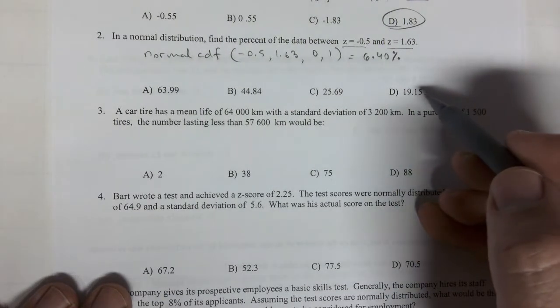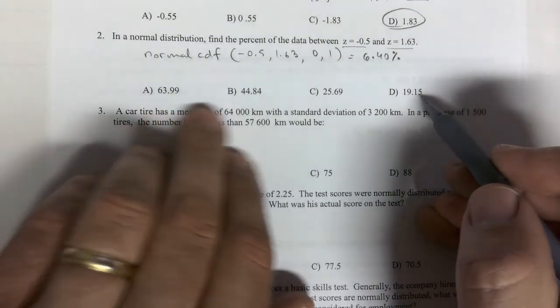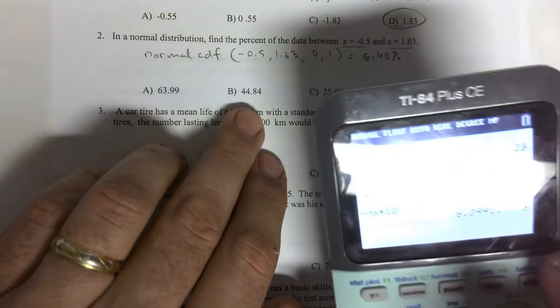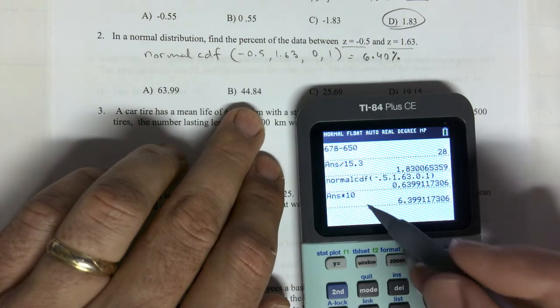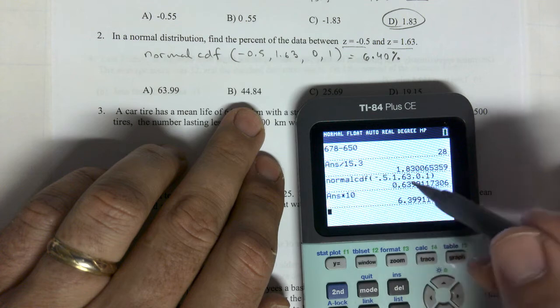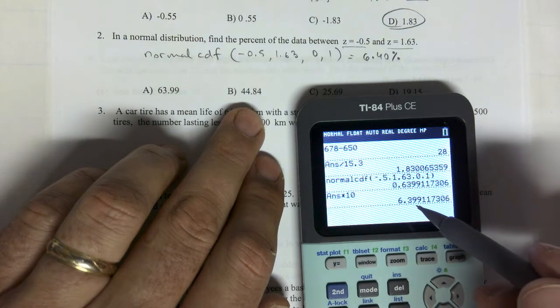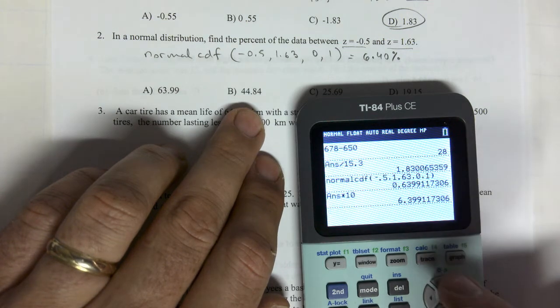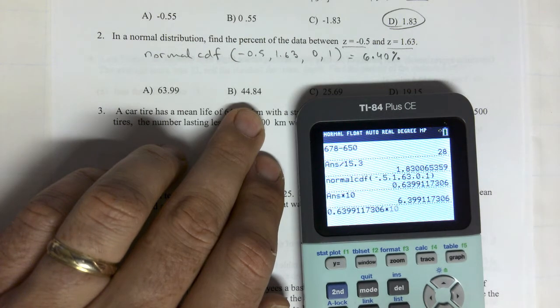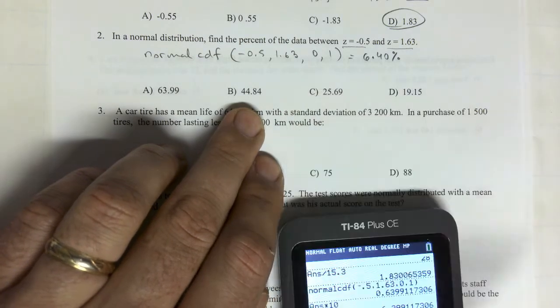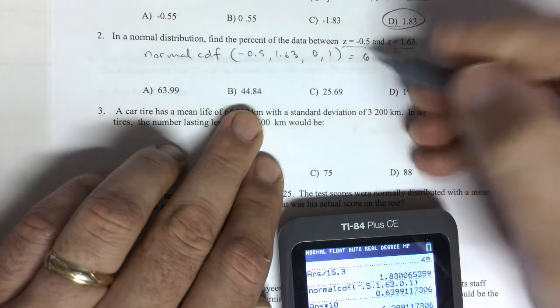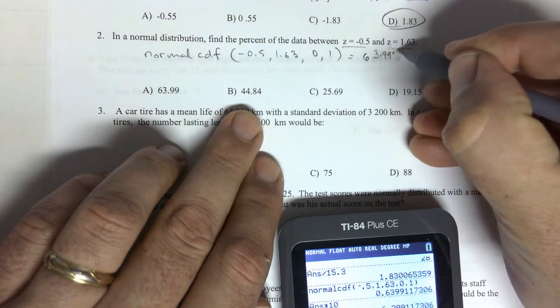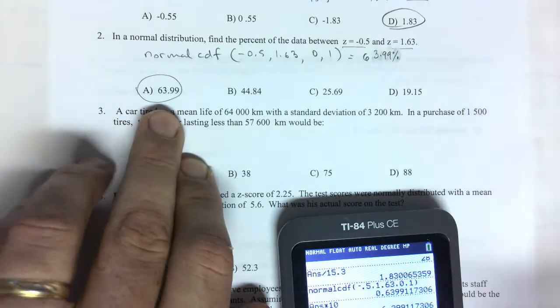So 6.40. Oh, wait, did I make a mistake here? Let me just check that. Yes, I can see it on my screen clearly. I just multiplied by 10 instead of 100. So it's 63.99%. My bad. It's all about catching your mistake, right? So A is the answer there.